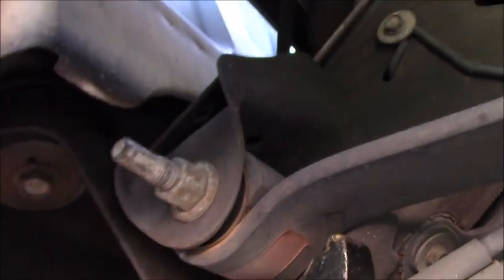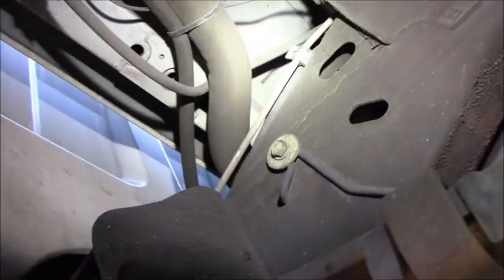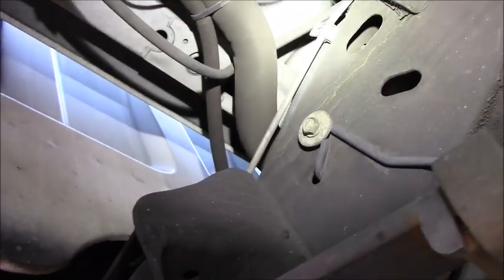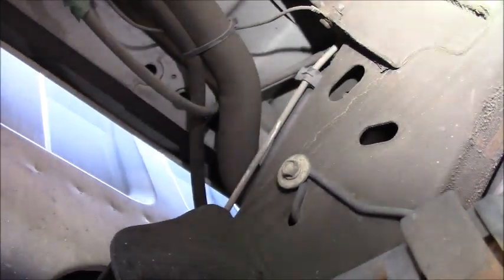As you guys can see, it's right here. The fuel cap here, let's see, go underneath. Yeah, I don't see where the vent valve is on this.